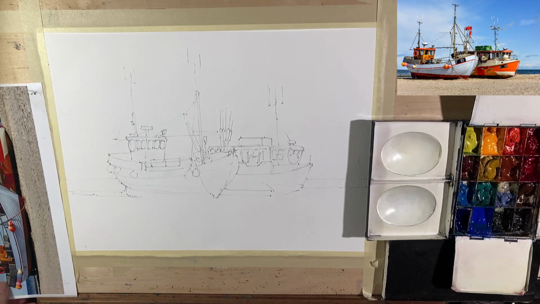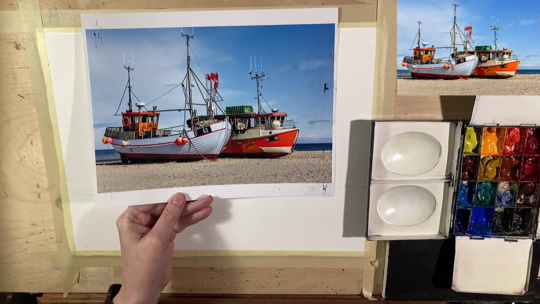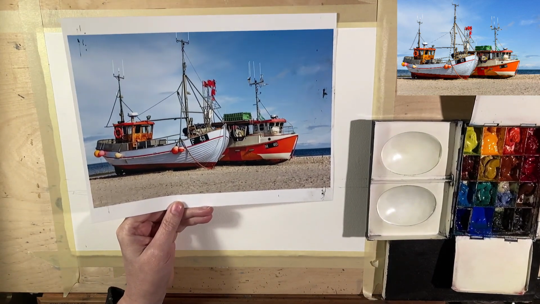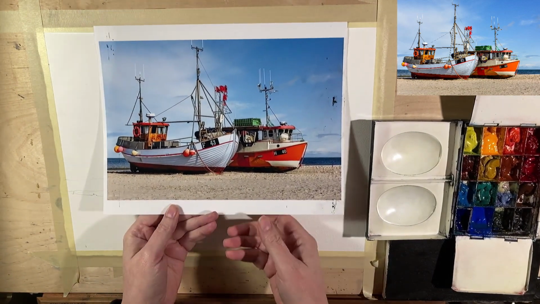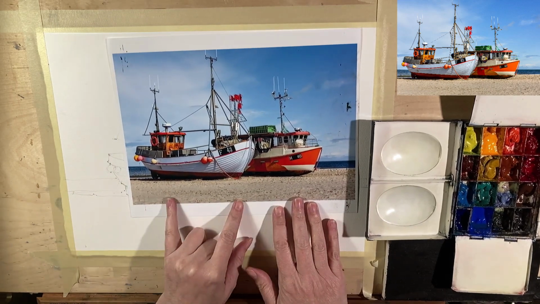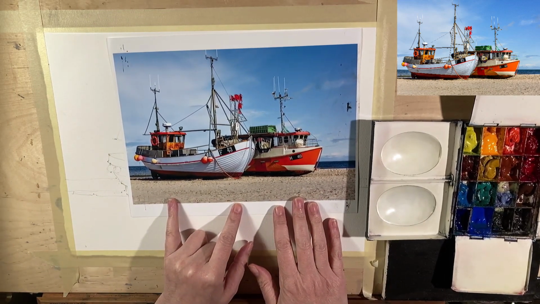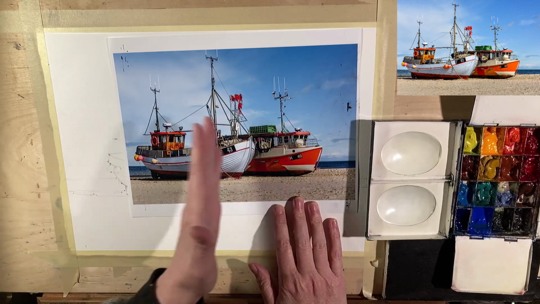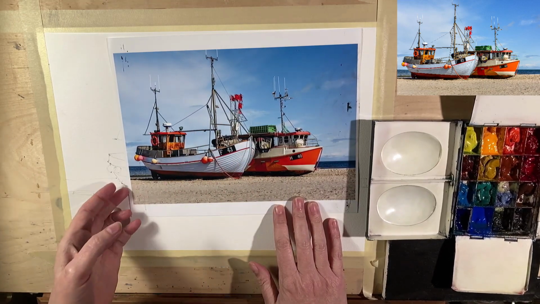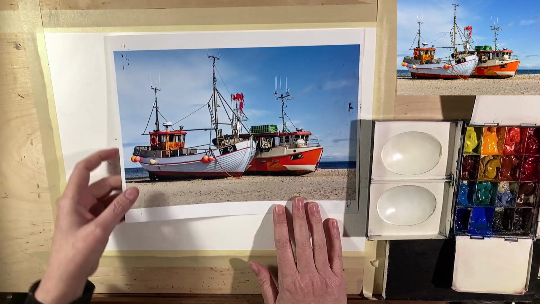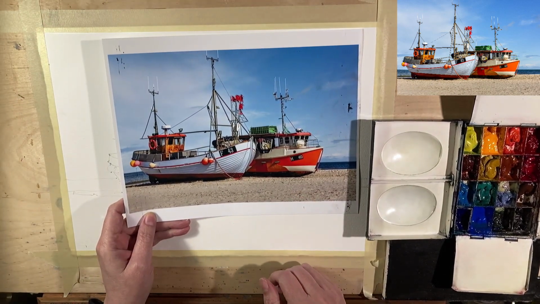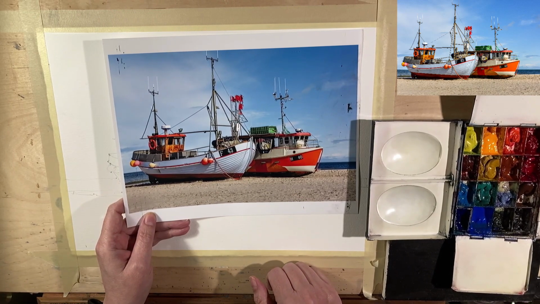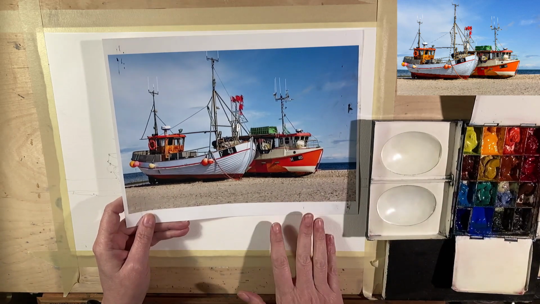Okay, so let's have a look at these boats. At first sight, these look fiendishly complicated, but this is an exercise in simplification and identifying areas of value, large areas of value, painting those, and then going back in subsequent layers and putting in bits of detail. And I hope you'll see that you don't actually have to put in that much detail in order for it to actually read like a boat with all the boat gubbins that goes on.